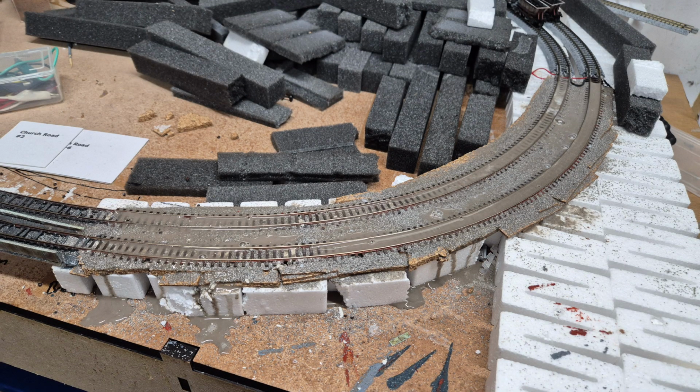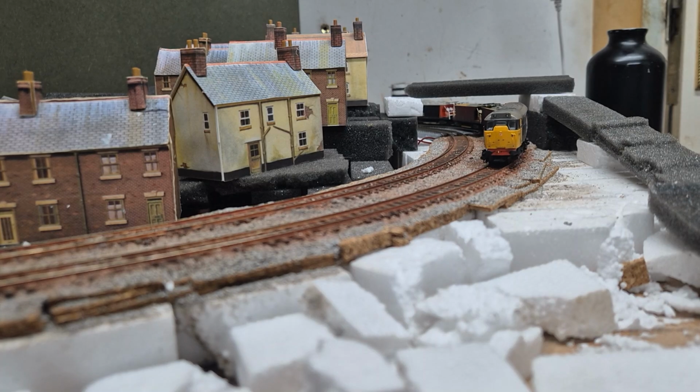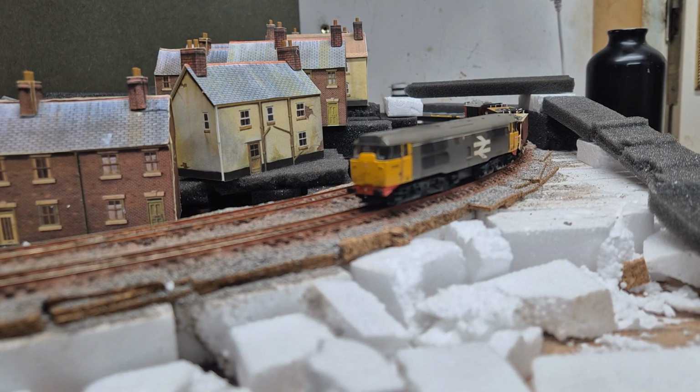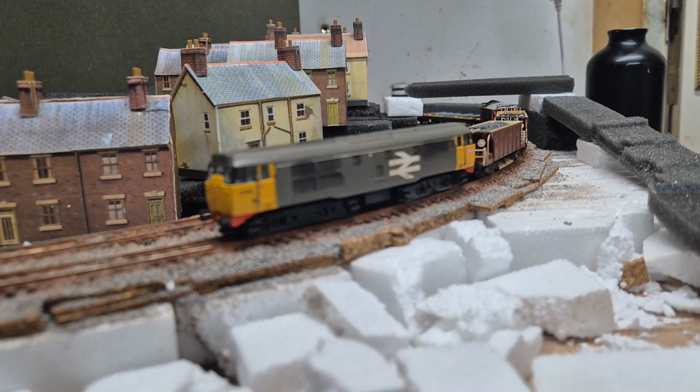The ballast is fixed in place, usual 50-50 mix of water and PVA. Added a little bit of black paint to darken the ballast to get it more like the colour of the ballast in Harrington. And I did this on a dry day in a fairly warm week. So yeah, this dried within a day rather than over a week, as it's sometimes taken in the winter.